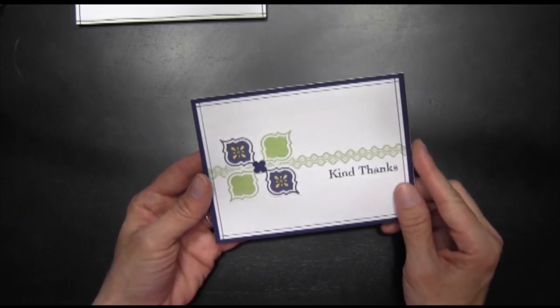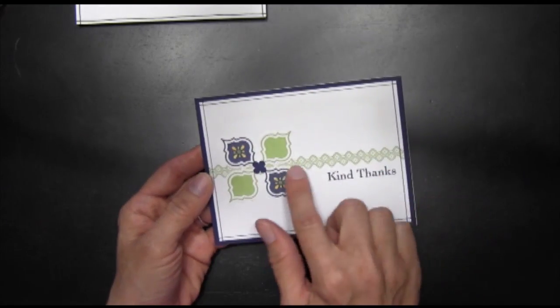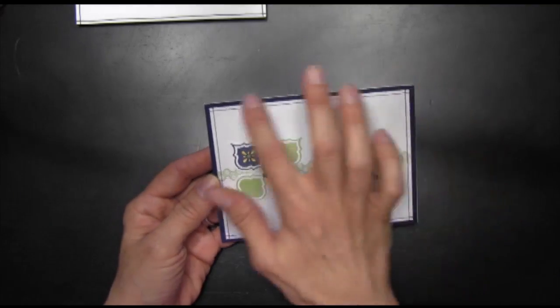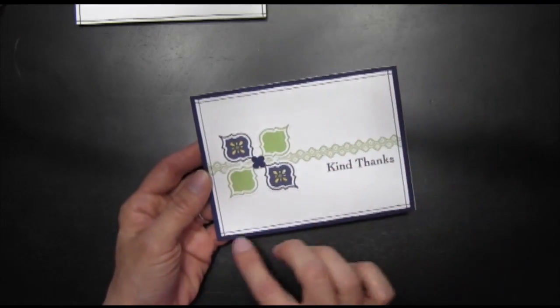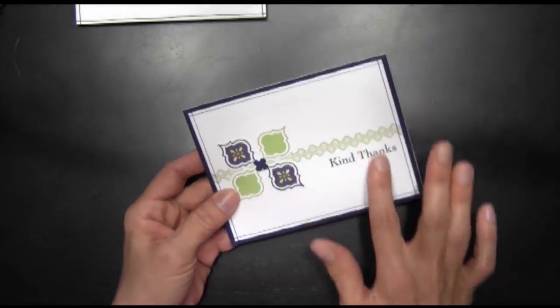Another card with a lot of white space. My focal point is right here. It kind of fades out a little bit using this line. And then I accentuate it on the outside with this outline, which I tend to do a lot. I left a bunch of white space in there.